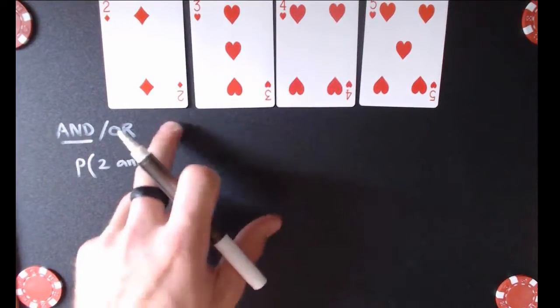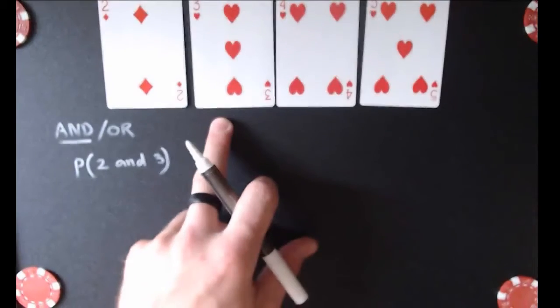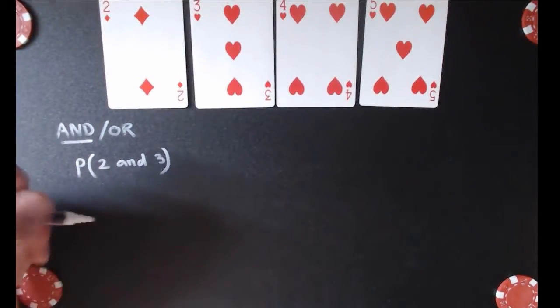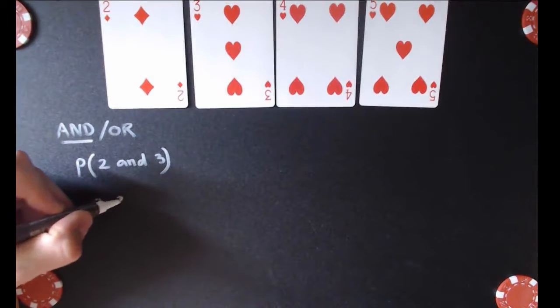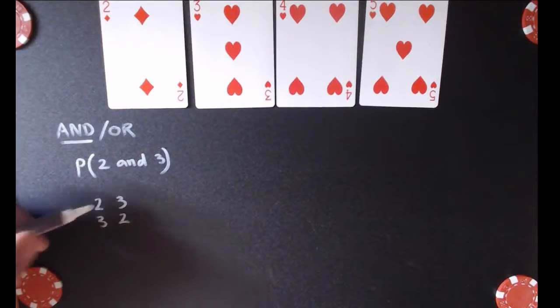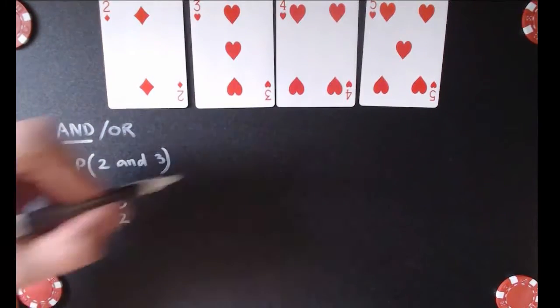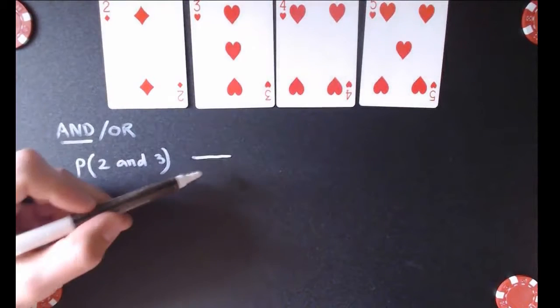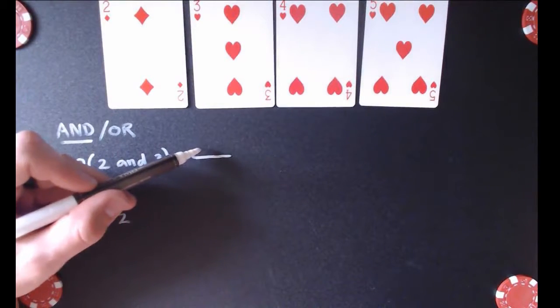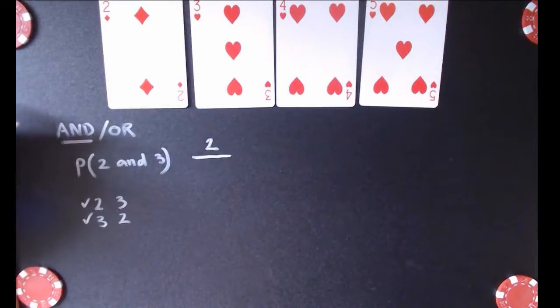Well, looking at this, these are the only two cards that I'll take. So I can either have a 2 first and then a 3, or I can have a 3 and then a 2. So I've got 2, 3, and 3, 2 as my options. These are the possible combinations that are good. So when I talk about a probability, it's always how many options on the bottom versus how many are the outcome I want. So I'm going to have a 2 on the top.